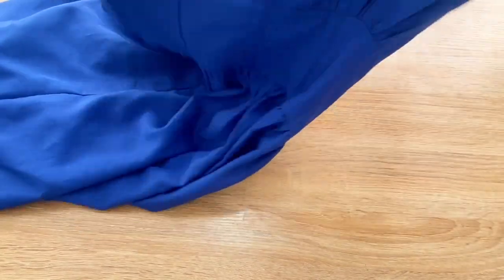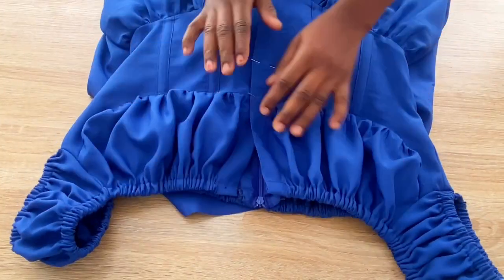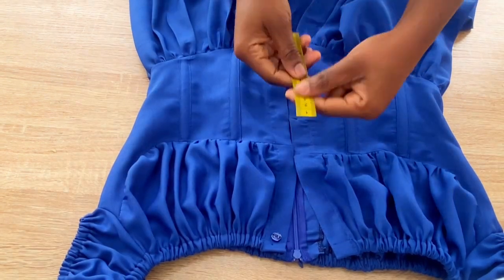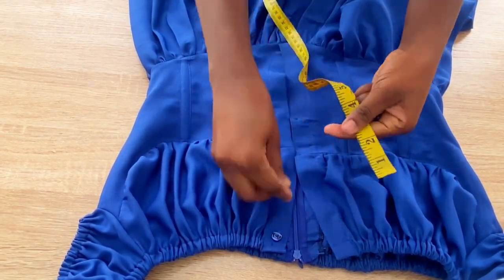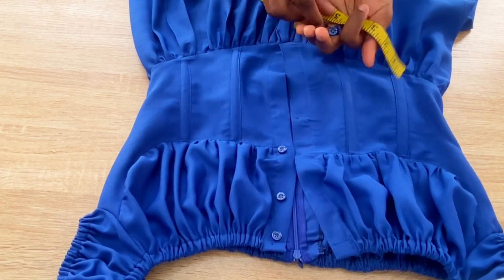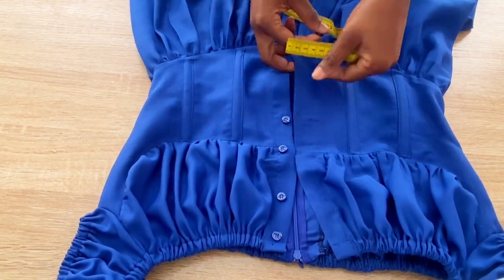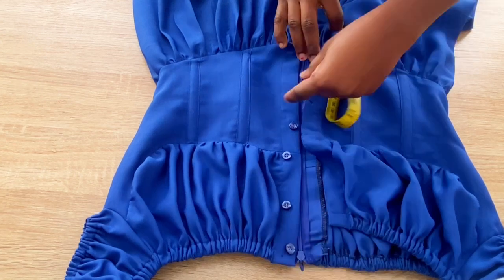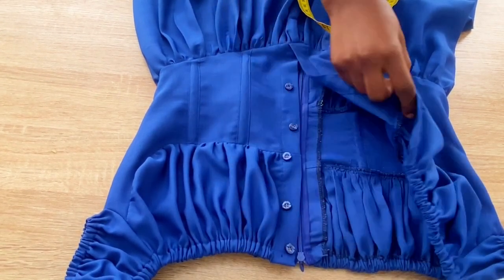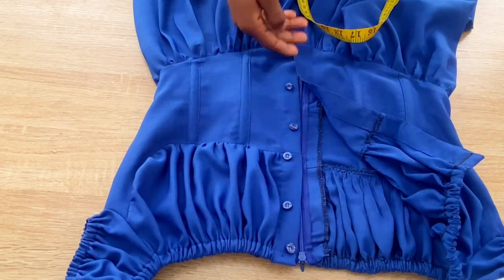The last step for this dress is to fix in the button and the buttonhole. So the buttonhole is going to be on the right side while your button will be on the left side. You can do a space of 1.5 inches or 2 inches in between each of the buttons. The buttonhole will be on the right side while your button will be on the left side. And that will be all for this dress.